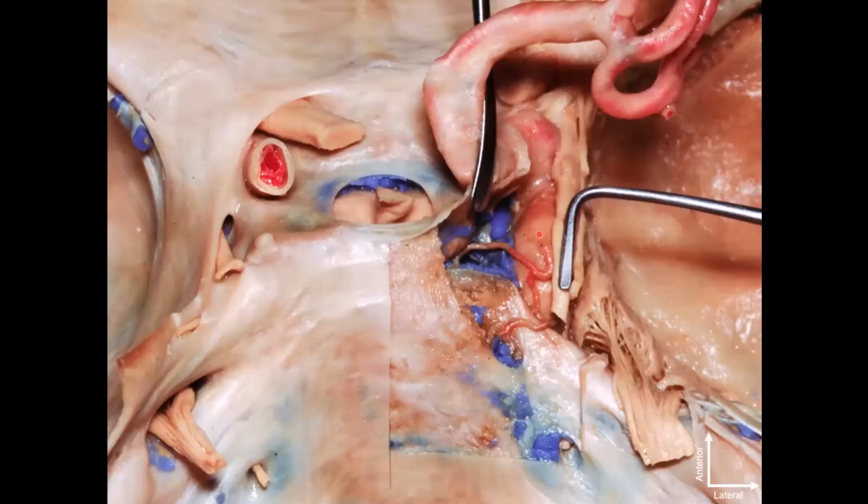So here we have the meningohypophyseal trunk. And this trunk consists of 3 to 4 main branches. The first is the inferior hypophyseal artery. I like to imagine this as we're coming up the C4 highway here. This is our first exit ramp, and this can take us to several small towns along the way. The first one is the inferior hypophyseal artery, and that goes to the pituitary gland.